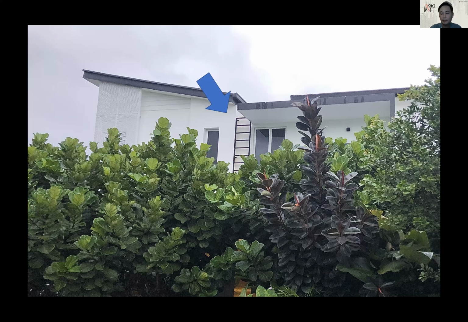So yeah, that forms the basis of House 44, a very quick and simple idea of how I did House 44.